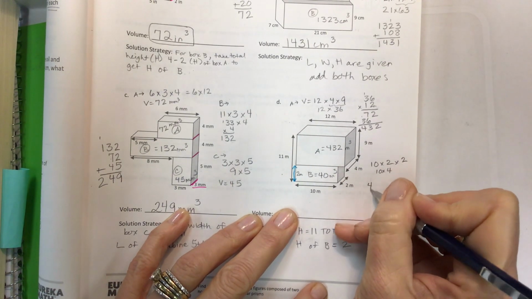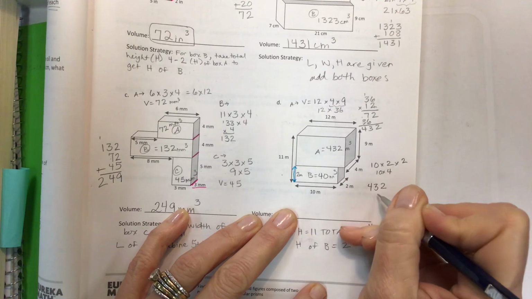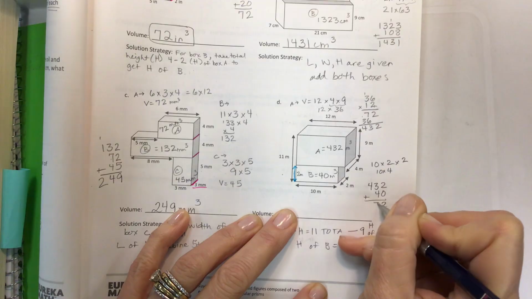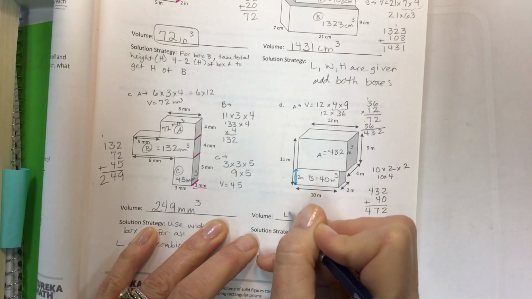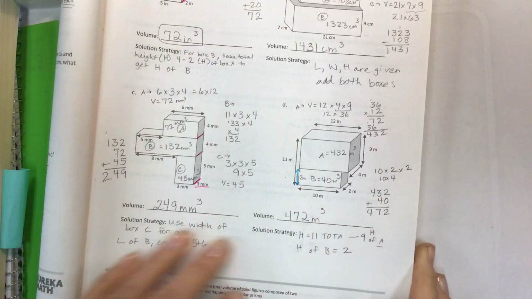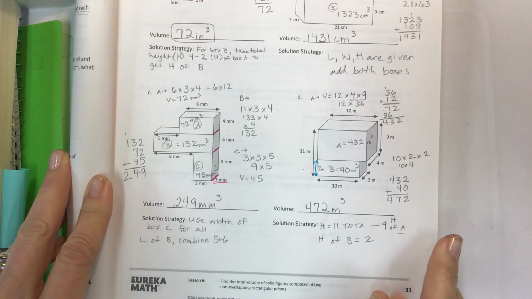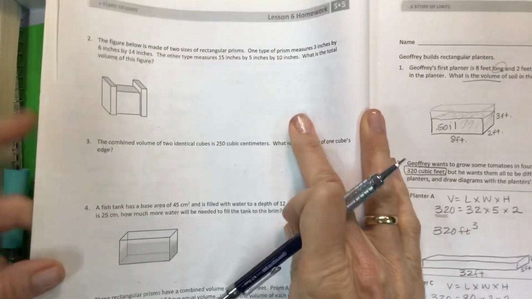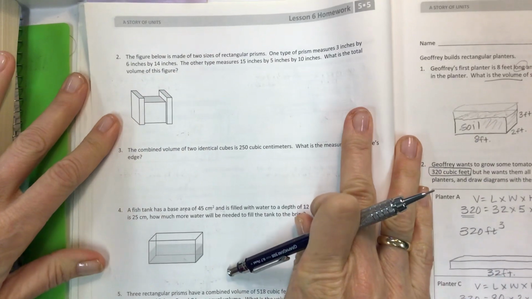And then we're going to combine our 432 and 40 and get 472 meters cubed if you kept your work organized. And I hope you did, and I hope you got that. Okay, on the back. But wait, there's more.